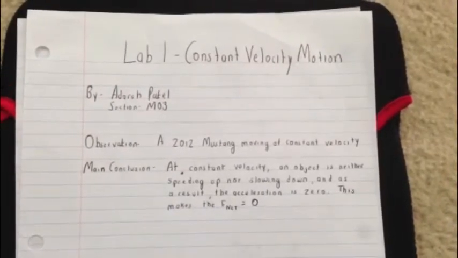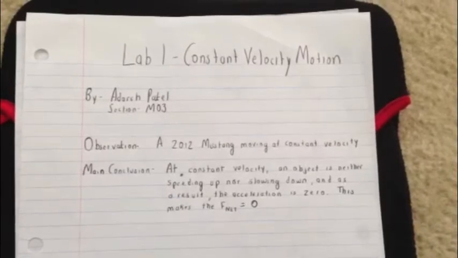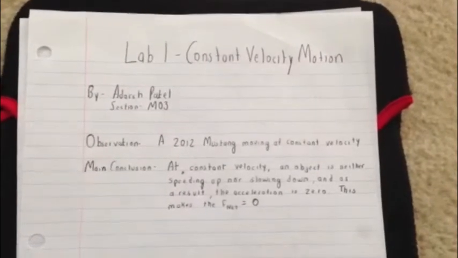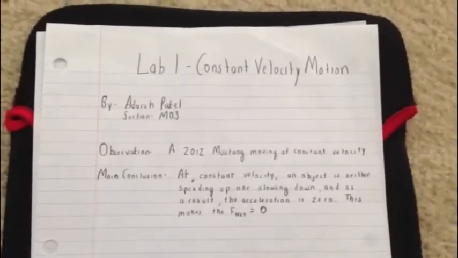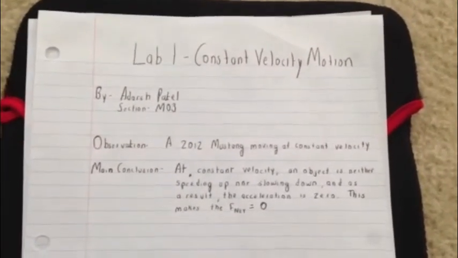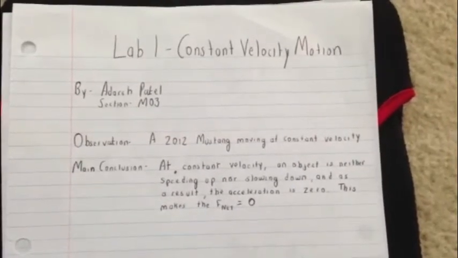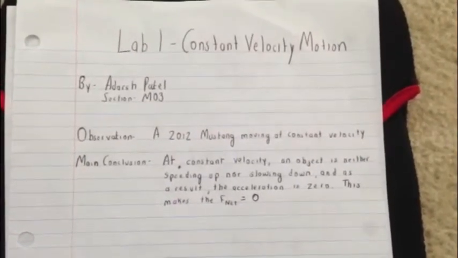And for my lab 1, constant velocity motion, I observed a 2012 Mustang moving along at a constant velocity. And the main conclusion I came to was that at constant velocity, an object is neither speeding up nor slowing down, and as a result, the acceleration is zero. This would make the F-net equal to zero.